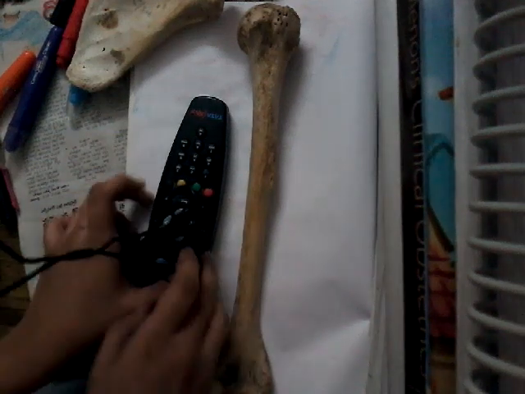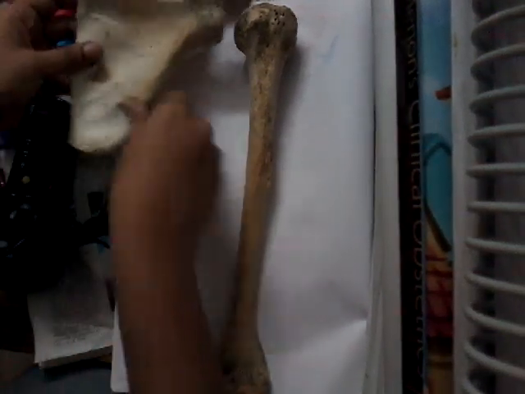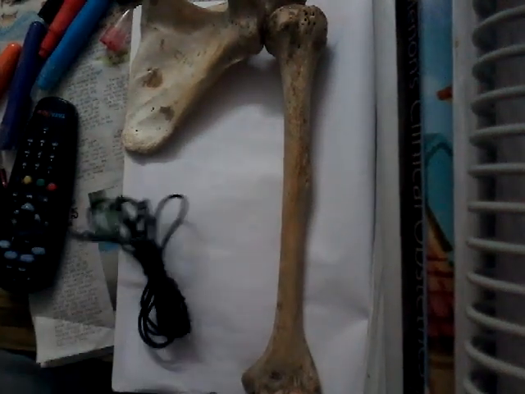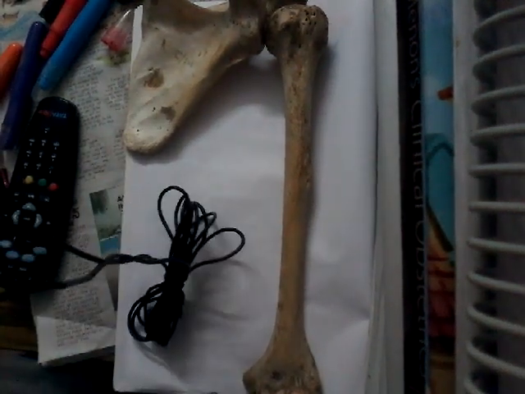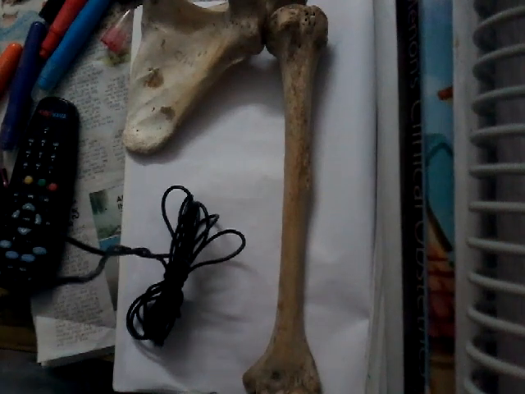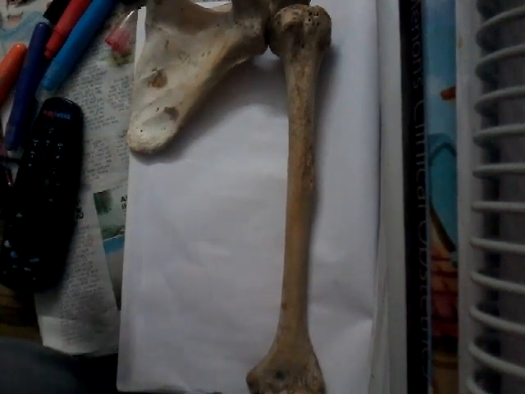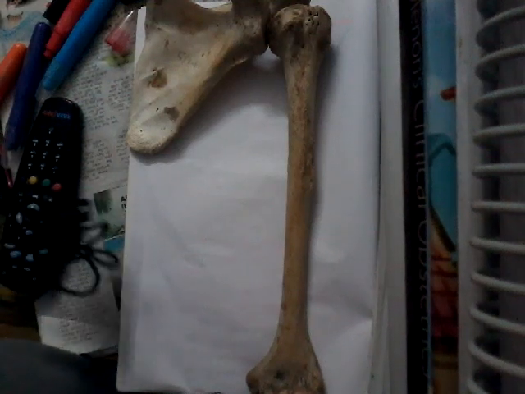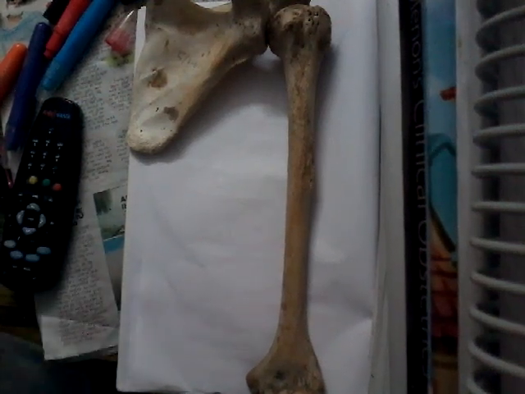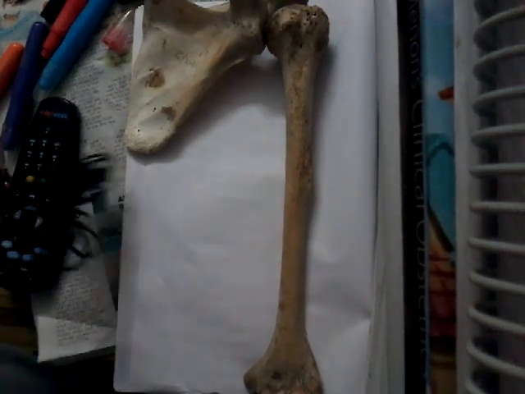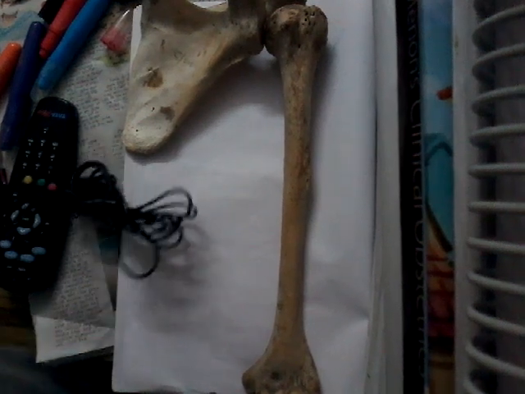So this attachment of muscles, I'll do it in the next class, because truly speaking, the charge of my tablet is very low. So I'll do it in my next class.